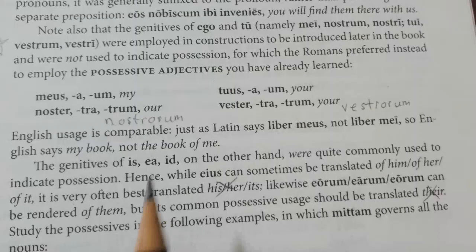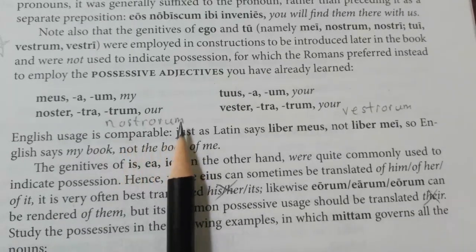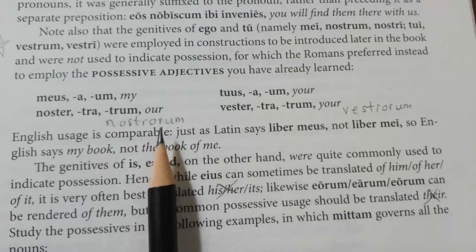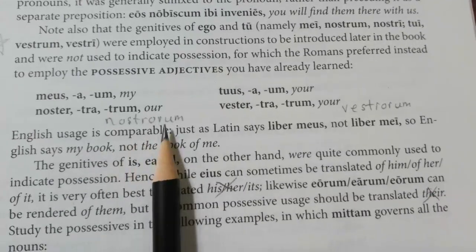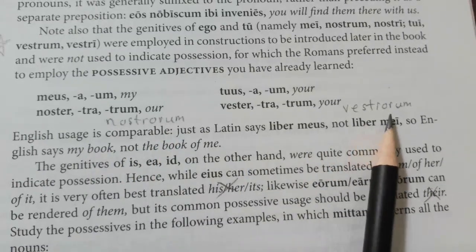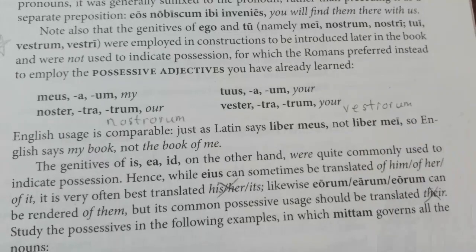Nostrorum, okay? So that is of us, or our, of our as an adjective, and then of your. Not to be confused with nostrum, nostri, which is of us.